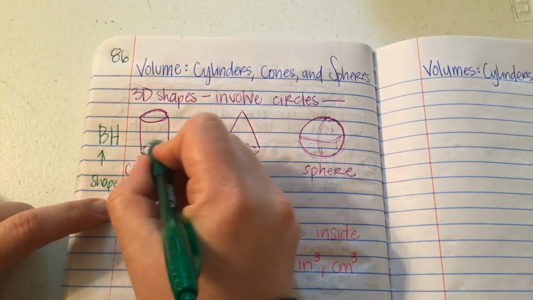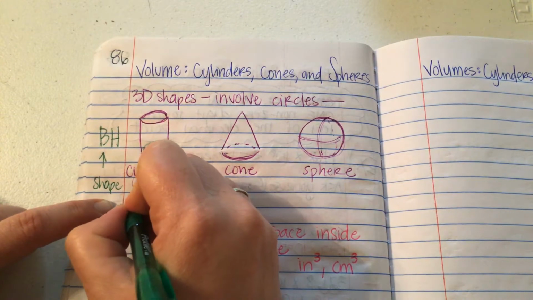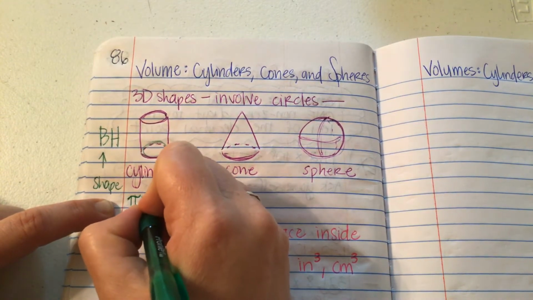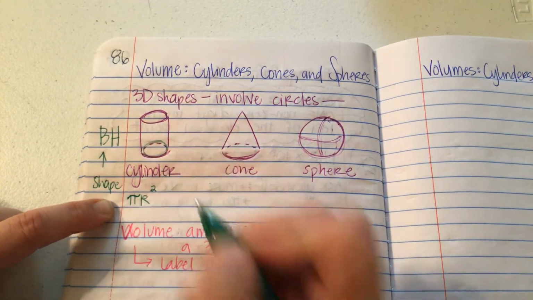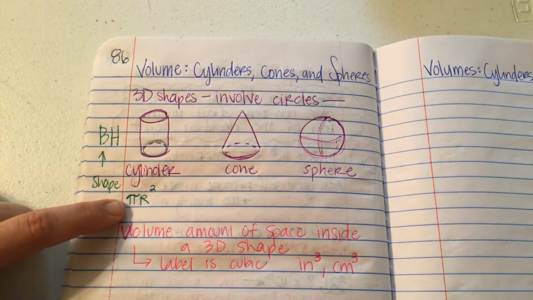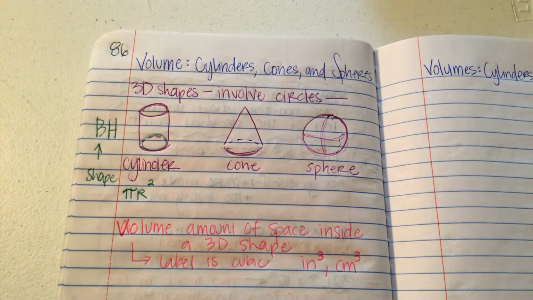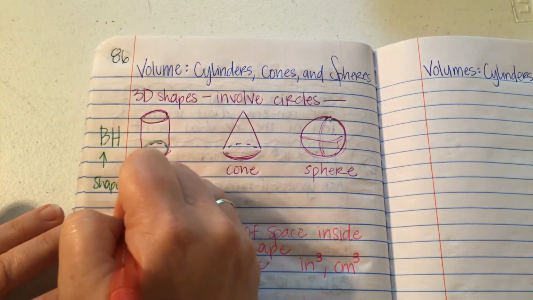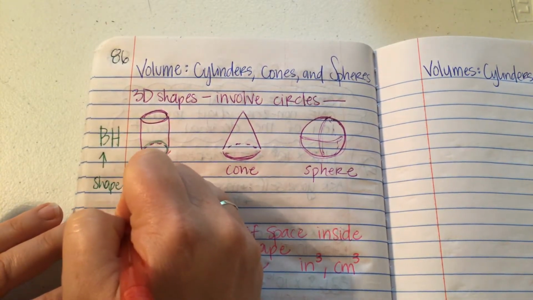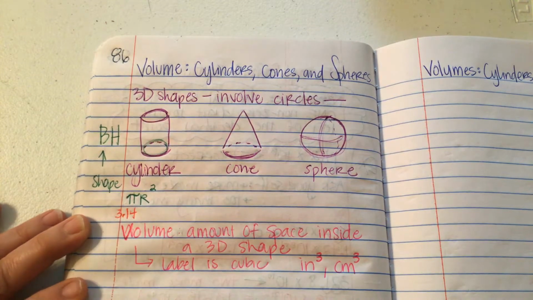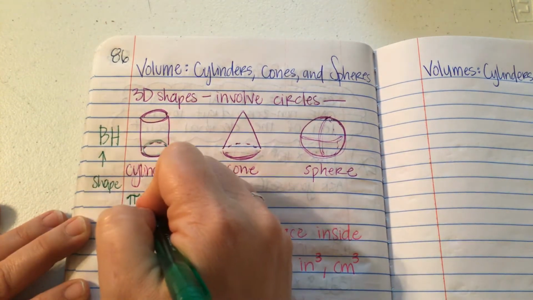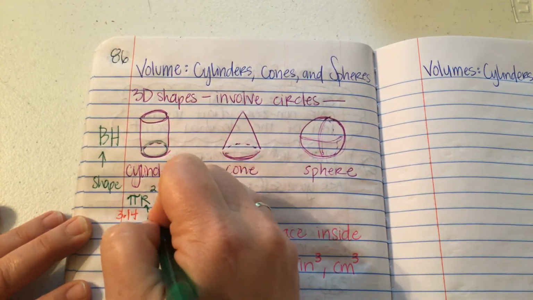So the bottom is a circle, so we're going to do pi r squared, and pi we know as 3.14, and r is the radius.